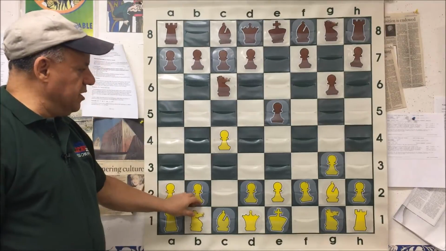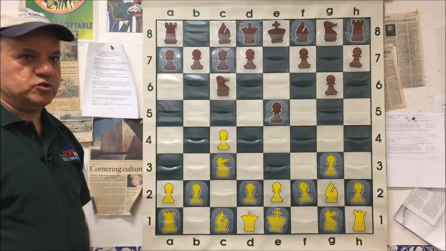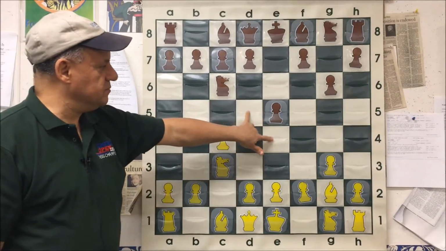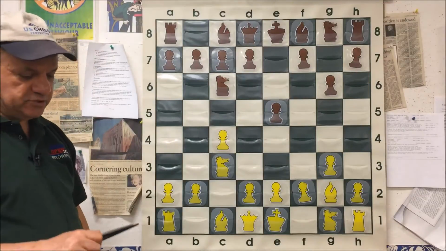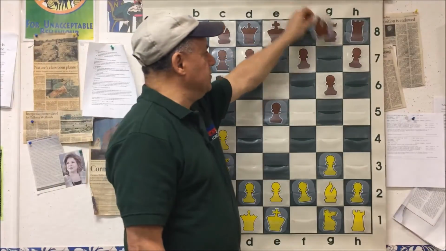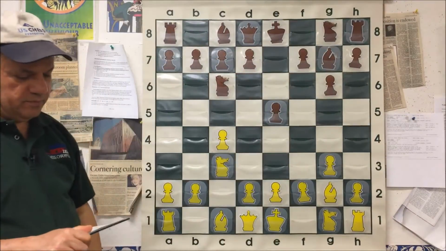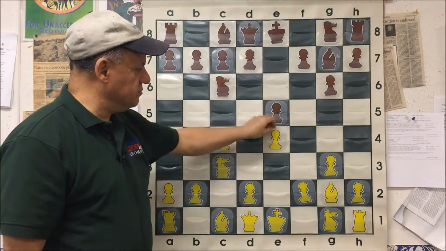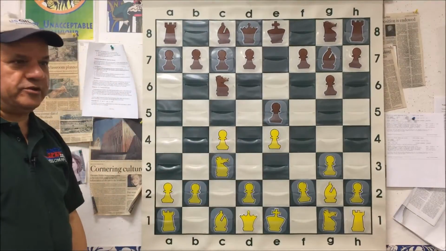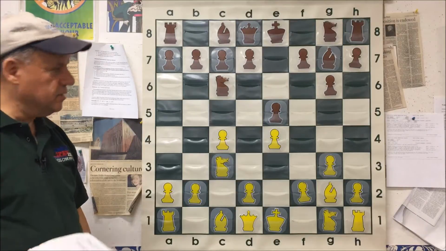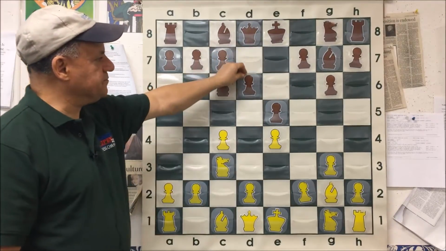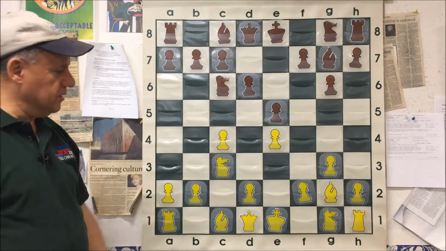So knight C3, you see white's strategy is to control the light squares. And of course, black is trying to control the dark squares. Bishop G7, E4. Okay. No surprise here, all expected. Black played D6, D3.